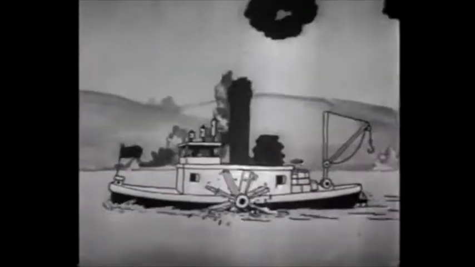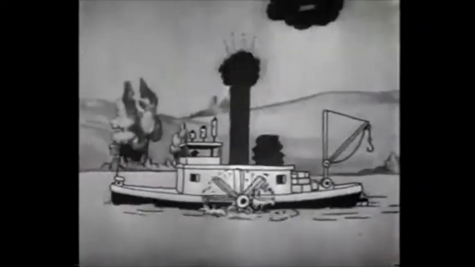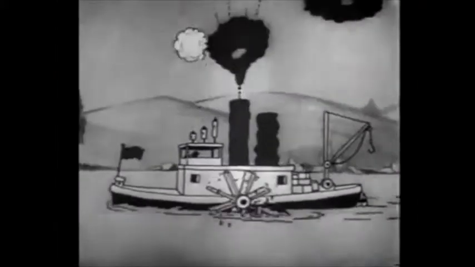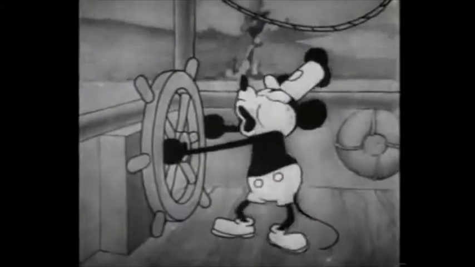Steamboat Willie was notable as the first cartoon to have a synchronized sound and soundtrack. This helped distinguish it from earlier sound cartoons such as Inkwell Studios' Song Cartoons in 1924 to 1928 and Van Beuren Studios' Dinner Time in 1928.